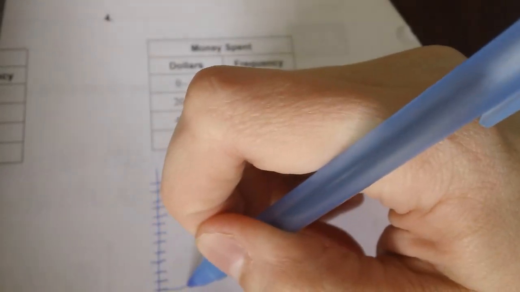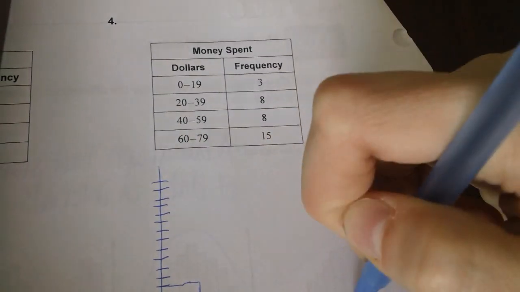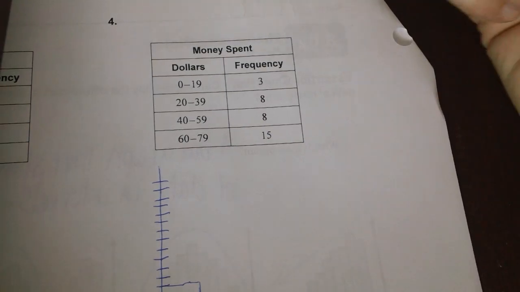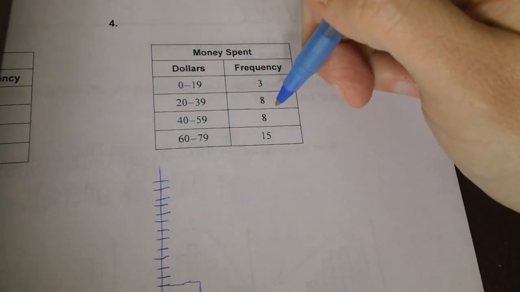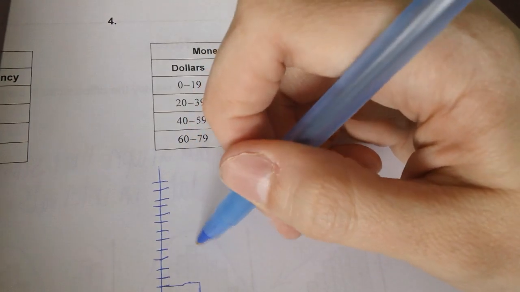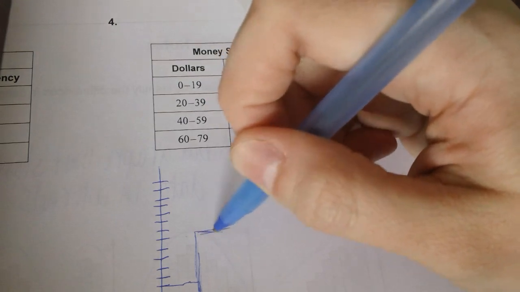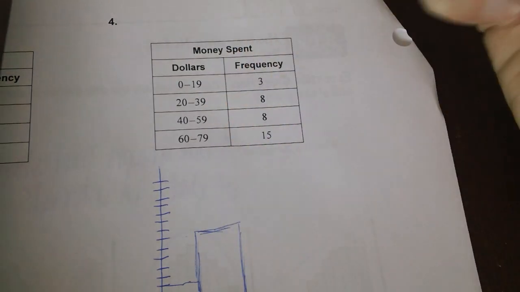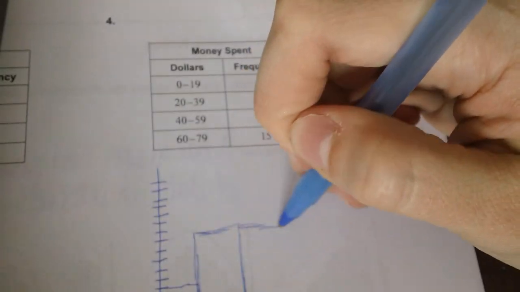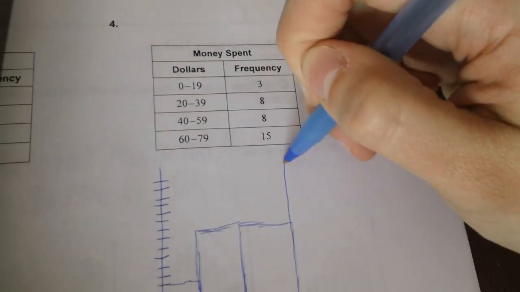So I have 3 here. And if you want, you can kind of separate out your bars so that you know how far you need to go. 20 to 39 was 8. And then 8 again. And then we had 15.